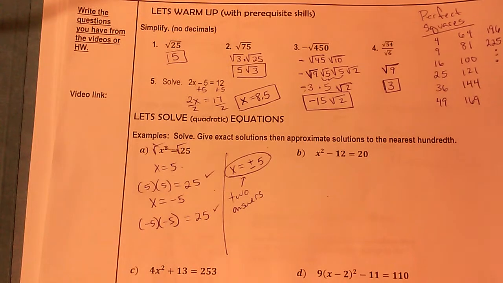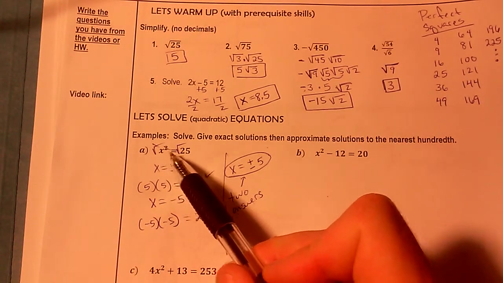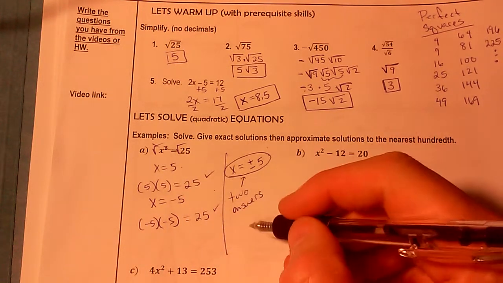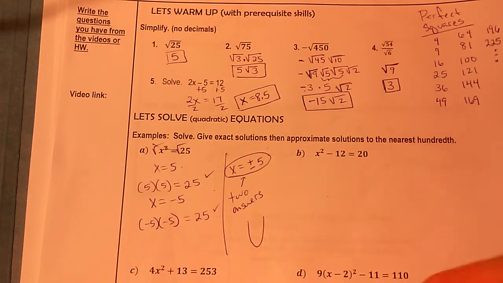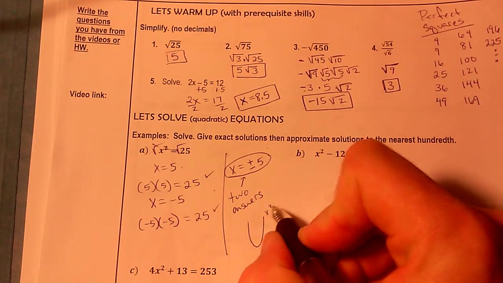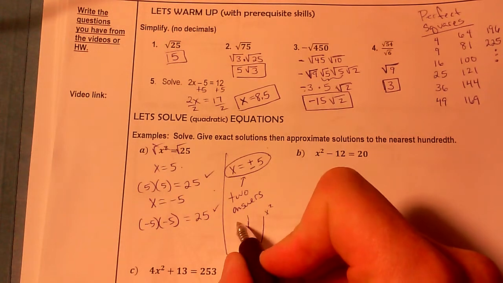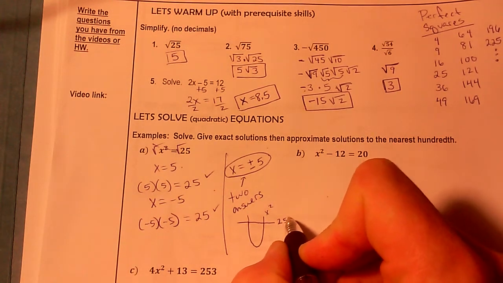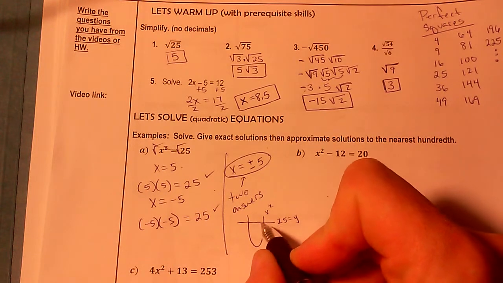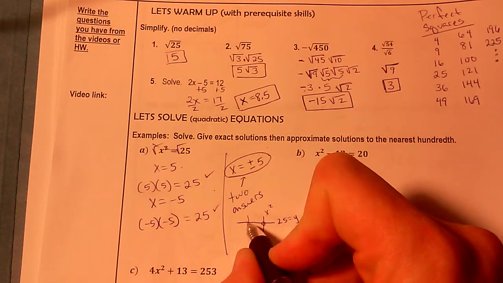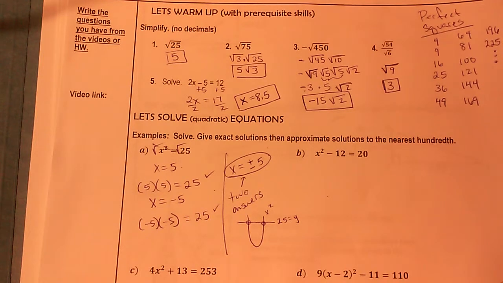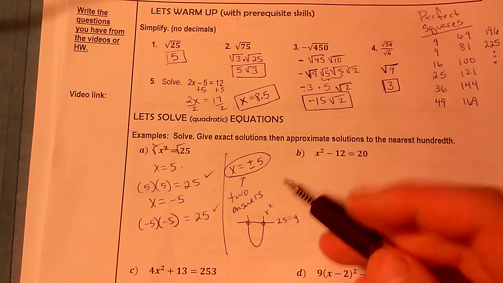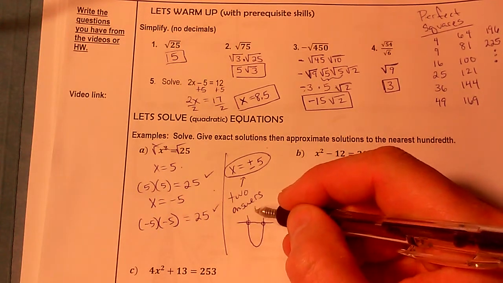Because remember the shape here, this is a U shape, and I'm asking, when does this quadratic have a height of 25? Well, if it's a U shape, there's my x squared, and I'm asking you, when does it have a height of 25? You can see visually here, there are two places where that U shape has a height of 25. And so there are two answers, right? If I were to graph this, it would look like this.